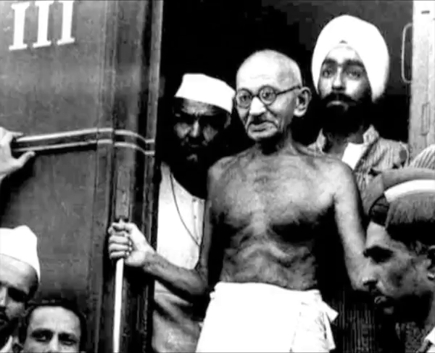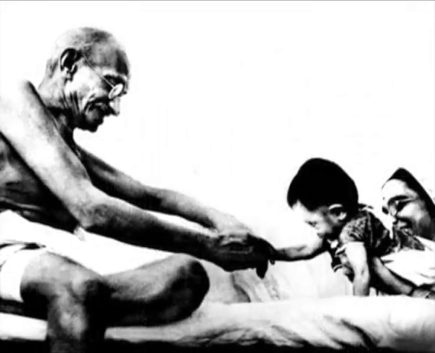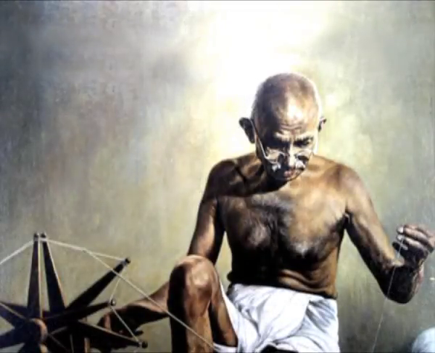So today, I think most of us, whatever may be our ideological predilections, are unlikely to deny the fact that if India won freedom in 1947, to a large extent, to a large measure, that credit must go to Mahatma Gandhi because of his very unique way of tackling the British.